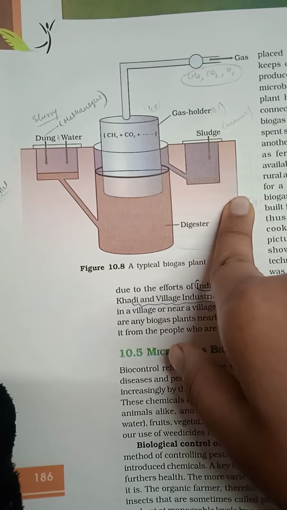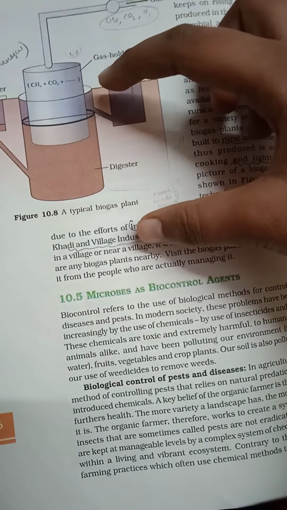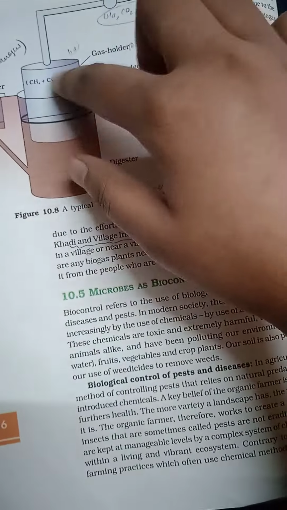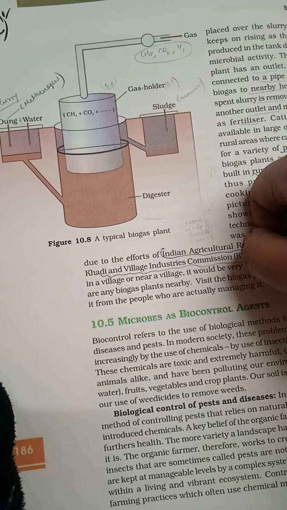So let's see the components of a biogas plant. First we have this concrete tank which is 10 to 15 feet deep, and then we have a floating cover. This is the floating cover that you can see, and it is placed on the slurry and rises as the gas is produced.